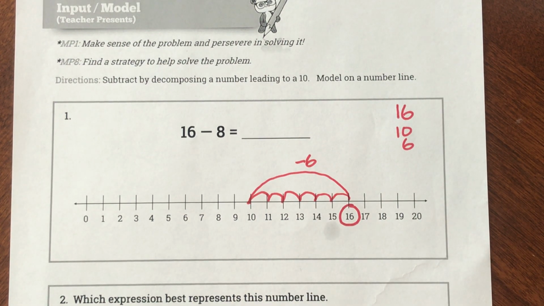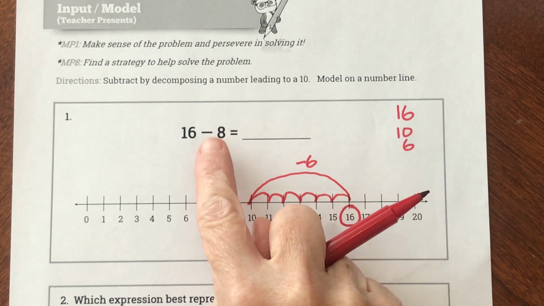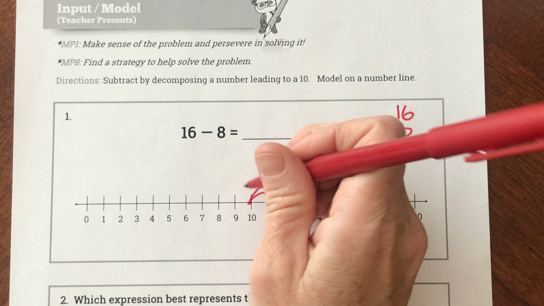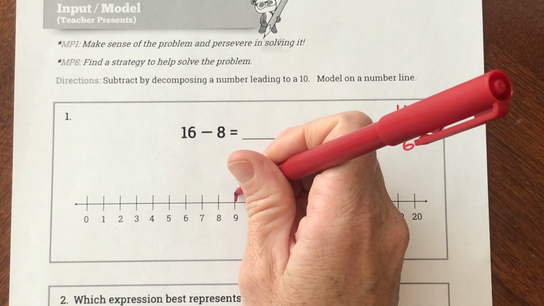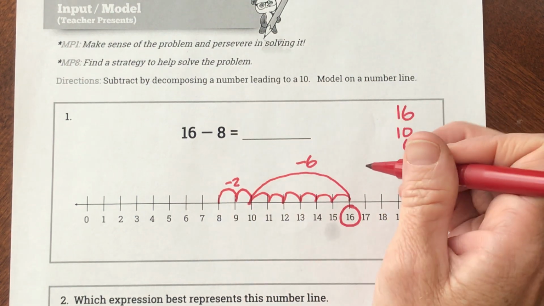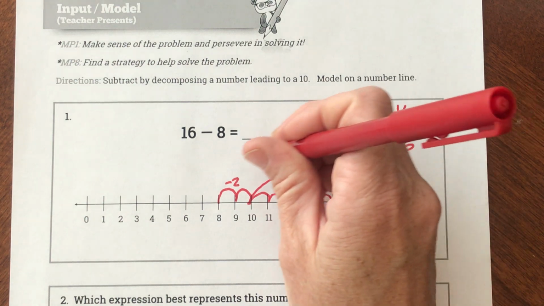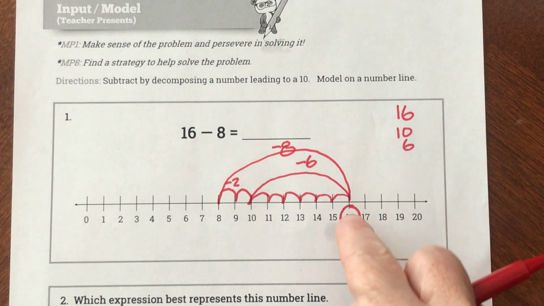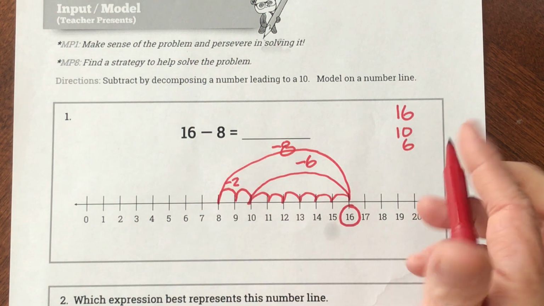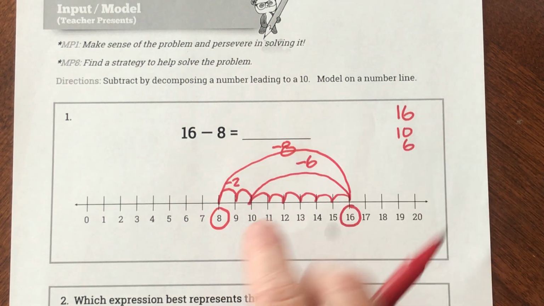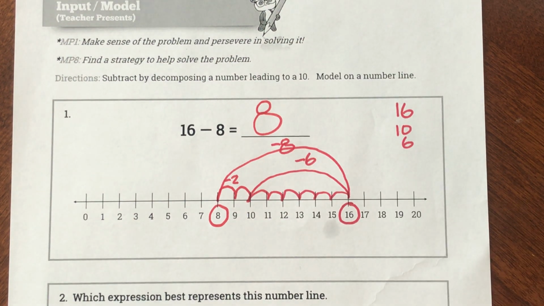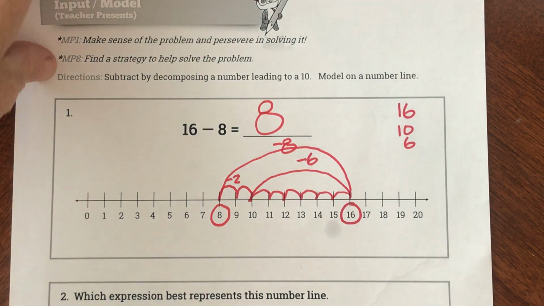Okay, but boys and girls, the subtrahend says they don't want me to only go back 6. They want me to go back 8. So I only went 6, so I need to do 2 more. 7, 8. I need to go back 2 more, which means I total went back 8. So if I subtracted 8 from 16, what is my difference? My difference is 8.